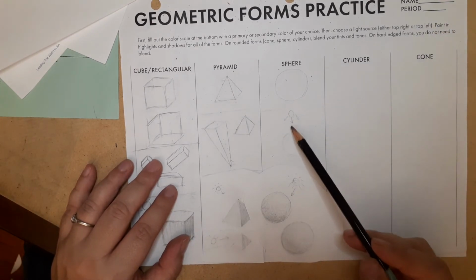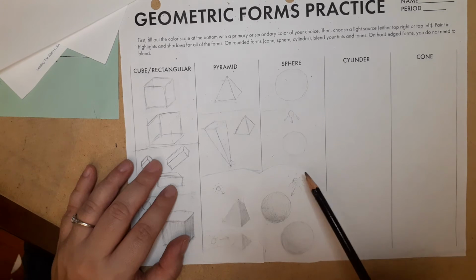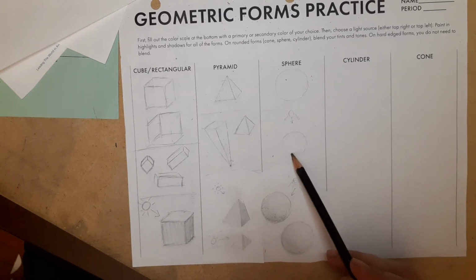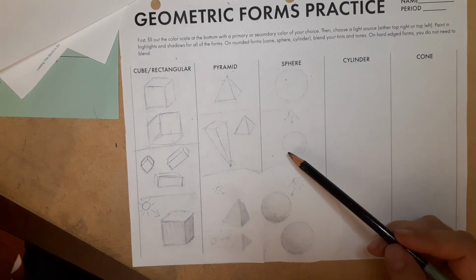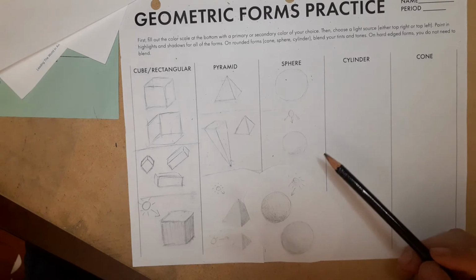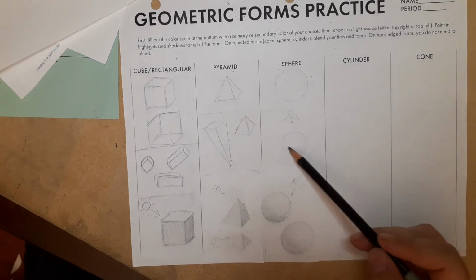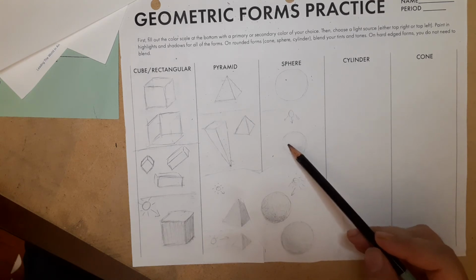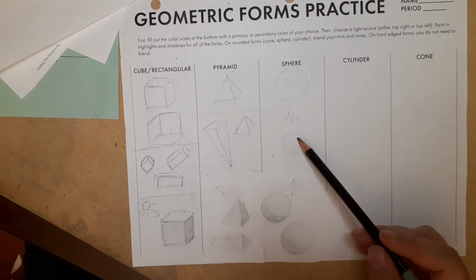I know I've got a light shining down from the top. This is going to be my darkest area. As I'm moving up, you can see I'm kind of curving to make this curve. As I'm moving up into this area, I'm not even pressing down on the paper.